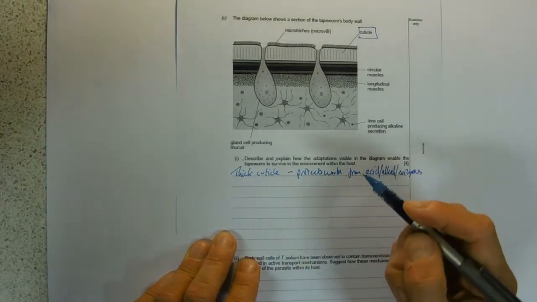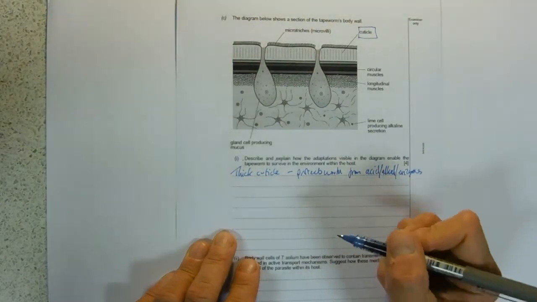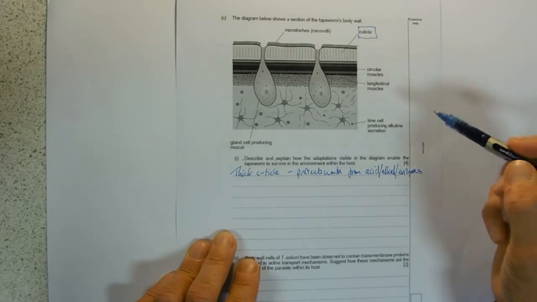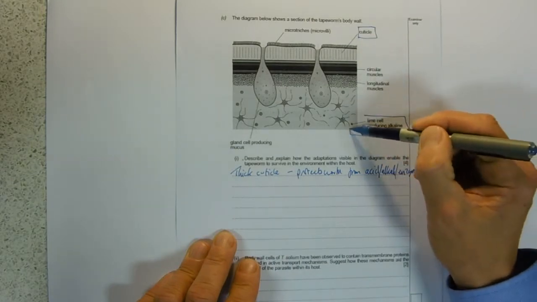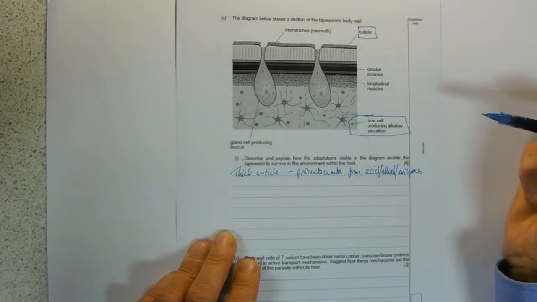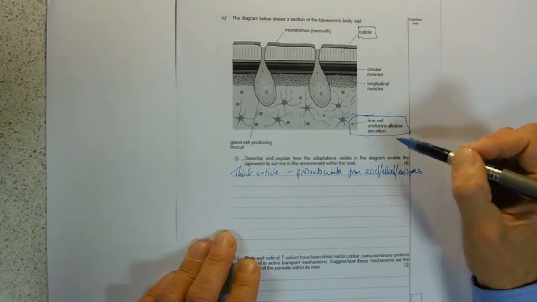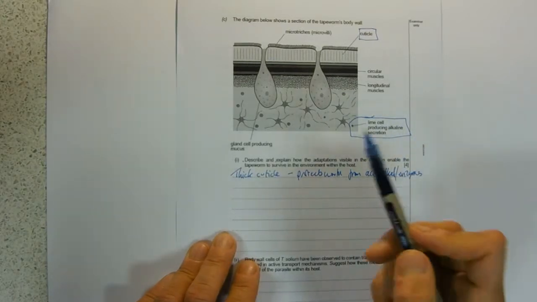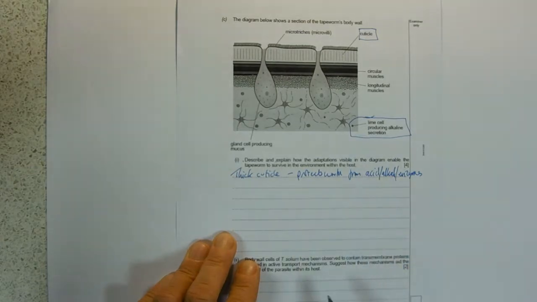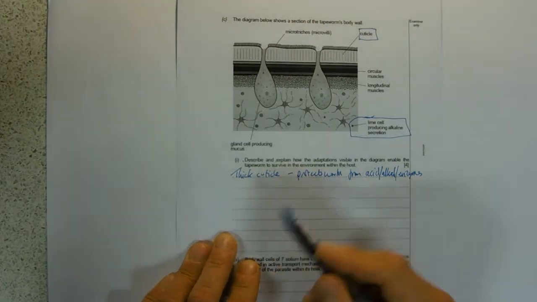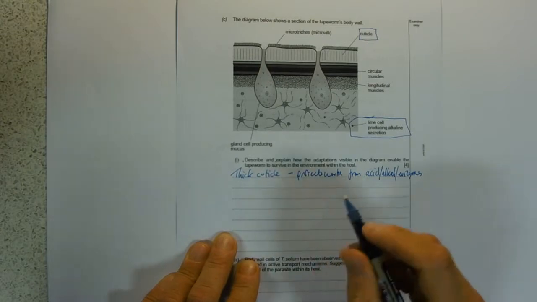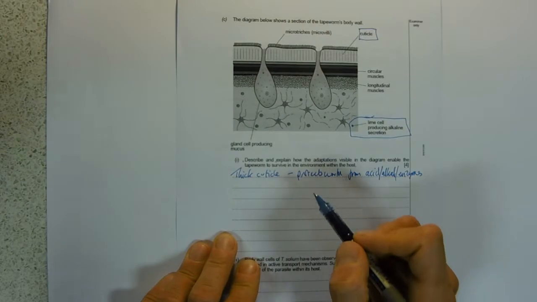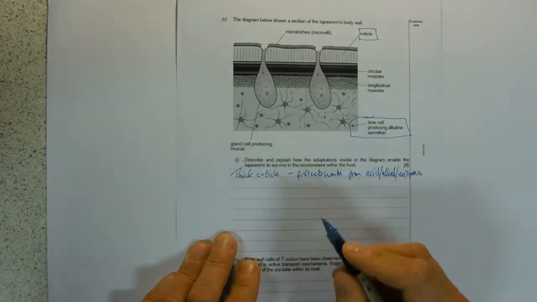There's actually 5 things that you could say here, but you only need to say 4. Let's go for something else. We've got something called a lime cell. It says producing alkaline secretion. One thing that's alkaline will neutralize an acid, and acids are produced, for example, in the stomach. So this is protecting from the acids produced in the stomach, neutralizing them, and then the tapeworm will be able to live in those conditions.